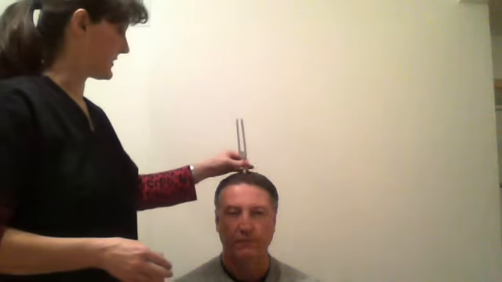So after looking in the ears, what I'd like to do next is a hearing test. The first test is called the Weber test. I'm going to check for sound conduction and see how Gary hears this. I'm going to put this on top of his head. Where can you hear the vibration? Both ears. Okay.